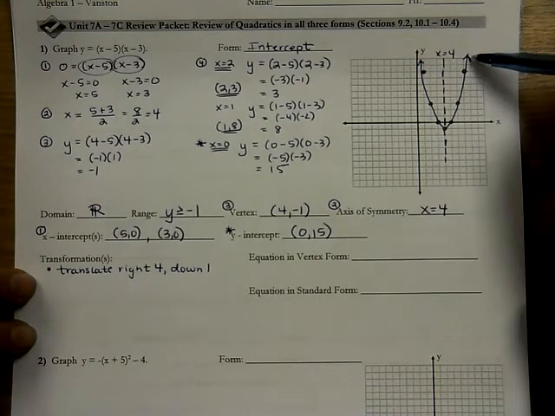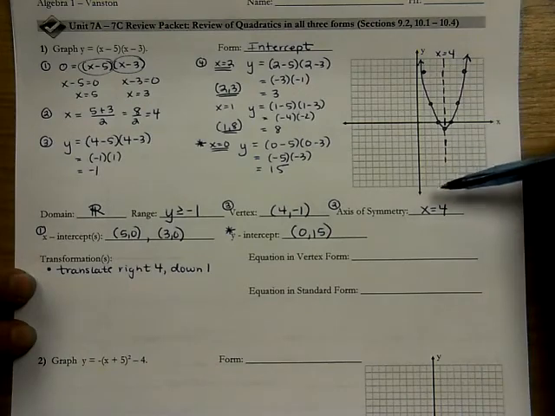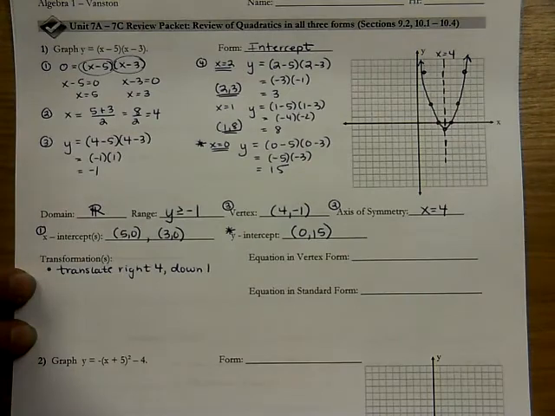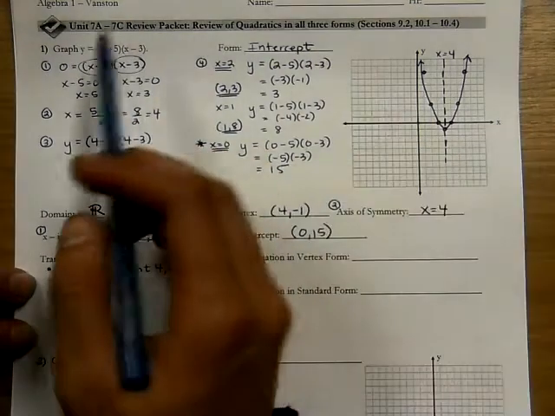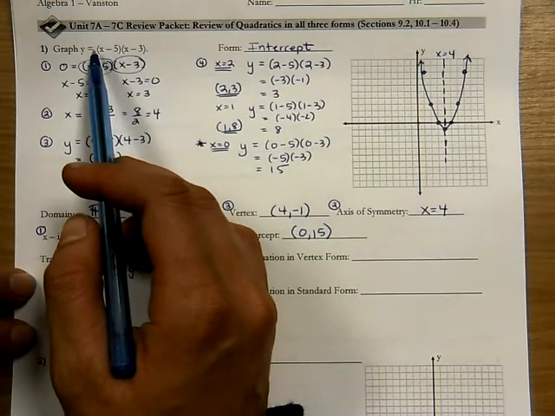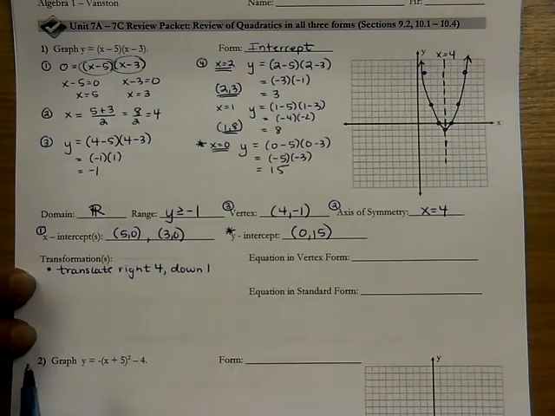I also have to consider whether the graph has been reflected or not. Well, it's opening up, so I know it was not reflected in the x-axis. If it was reflected in the x-axis, the parabola would be opening down, or I'd see a negative out front, so it's not reflected. And then I also have to consider whether there's a vertical stretch or shrink from the parent function. And because this a value is 1, that is the same as the parent function, so there is no vertical stretch or shrink. So my only transformations are translate right 4 and down 1.